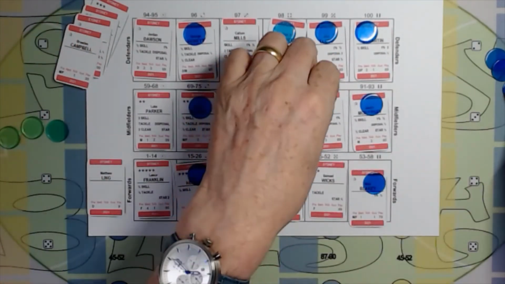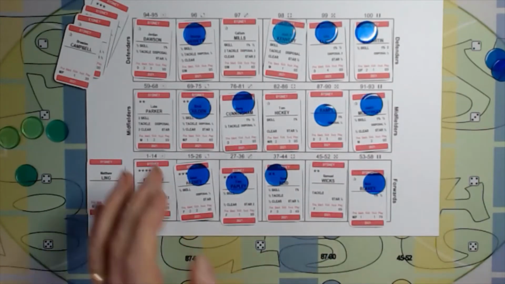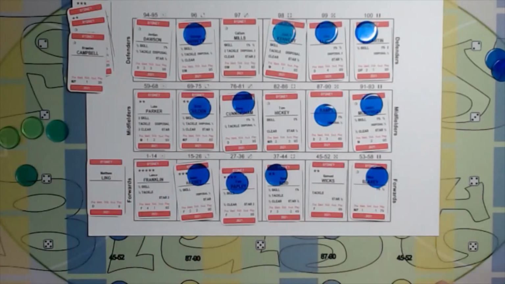So now what you've got at the start of the second half is your interchange players are back on the bench and you've got your starting lineup again.